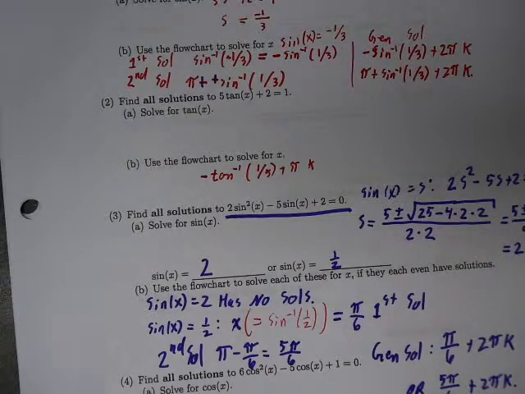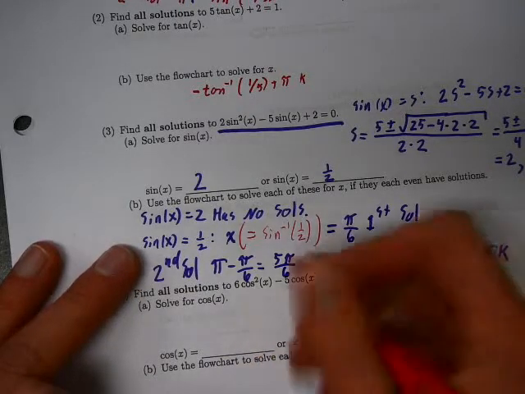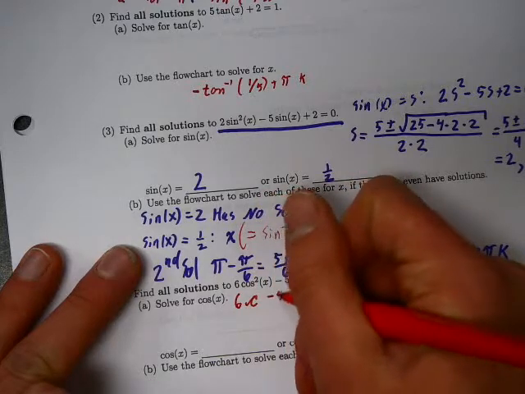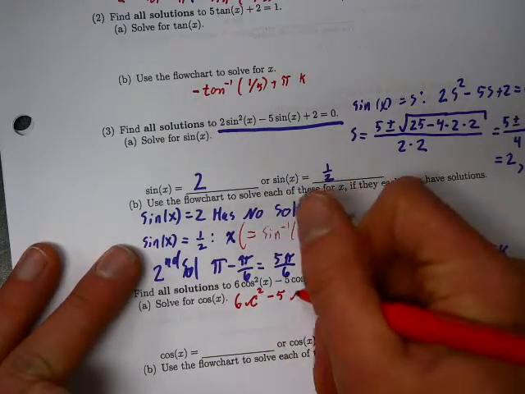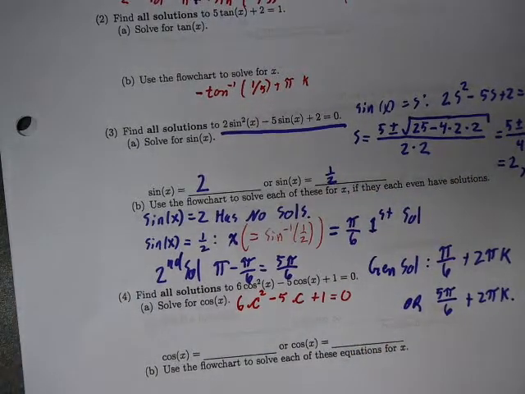So just like before, step 1 is figure out what cosine is. Because once you know what cosine of x is, you can use the flowchart to figure out what x is. So let's rewrite this equation to make it clearer that we want to treat cosine as a variable. That'll be 6c squared minus 5c plus 1 equals 0.